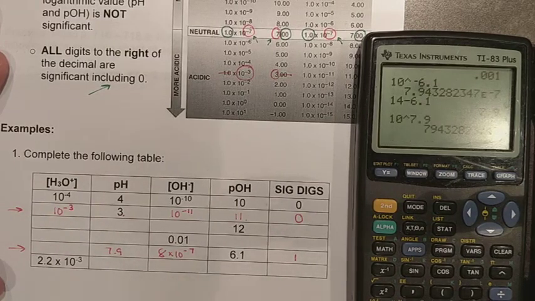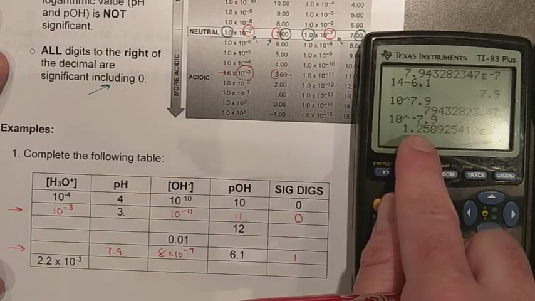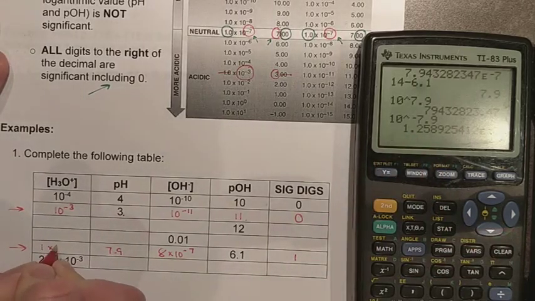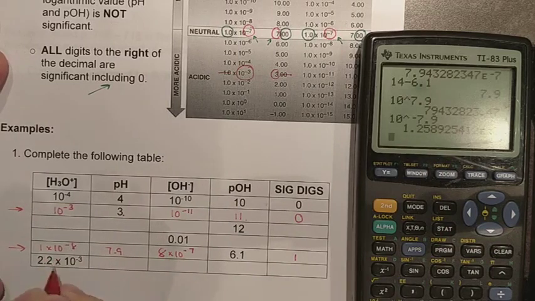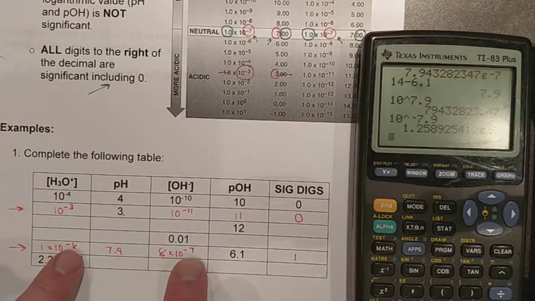Oops, what did I forget? You're right, I forgot the negative. 10 raised to the power of the negative 7.9. There we go. That gives us 1.25 times 10 to the negative 8. The 2 would round us down. The 1 is the single significant digit. So 1 times 10 to the negative 8. And you can see you have a greater concentration of hydroxide than hydronium.